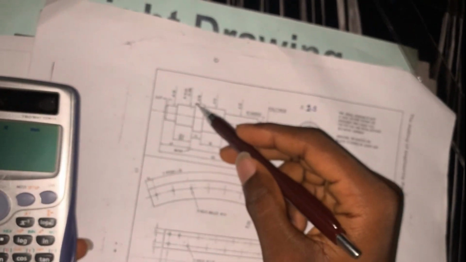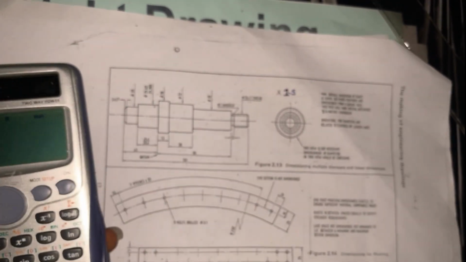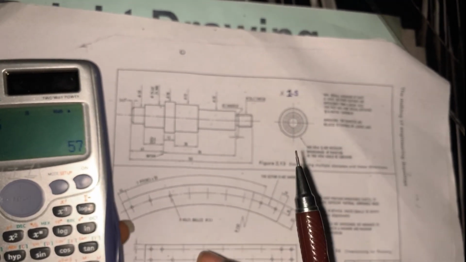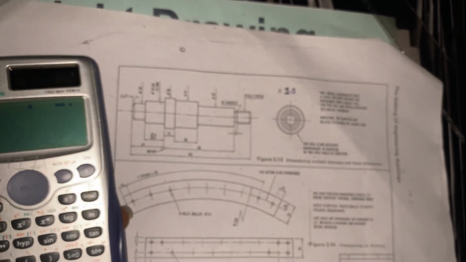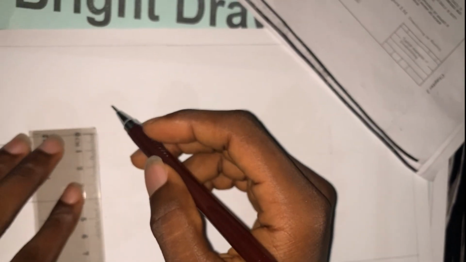Let's go back to the calculation. We want to get the length from here to this place, and it was given to us with a diameter of 38. And remember, we're multiplying everything by 1.5, so we multiply 38 by 1.5, which is 57, and 57 is the same thing as 5.7. So you cannot just go and draw 5.7. So we'll divide 5.7 by 2, which is 2.85. So we're going to be drawing 2.85 from the center. We will measure 2.85 from this center upwards and 2.85 downwards. So we'll measure 2.85.